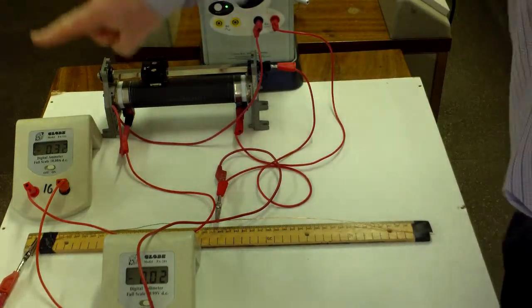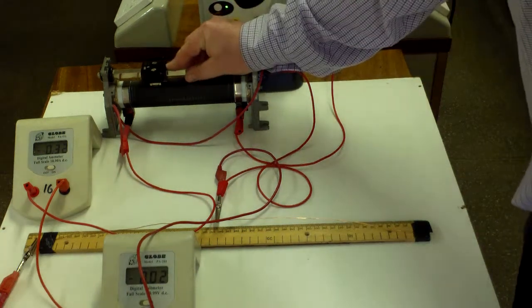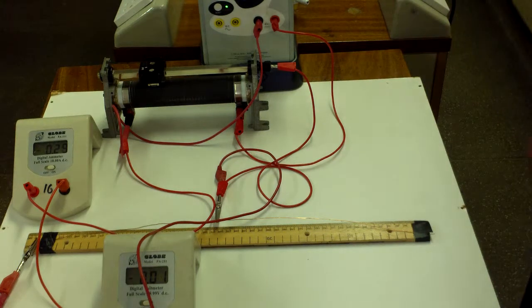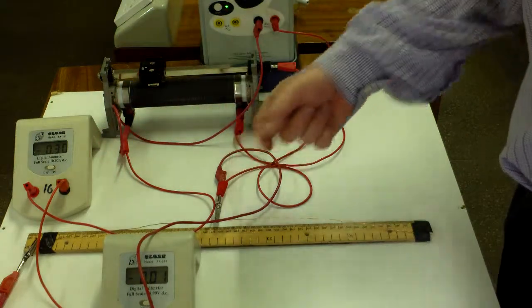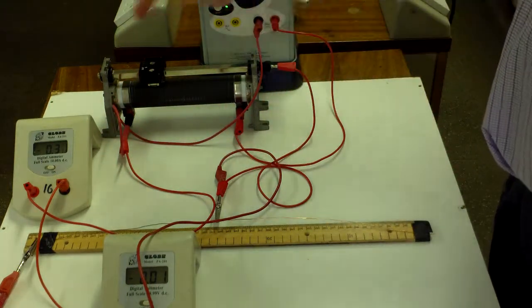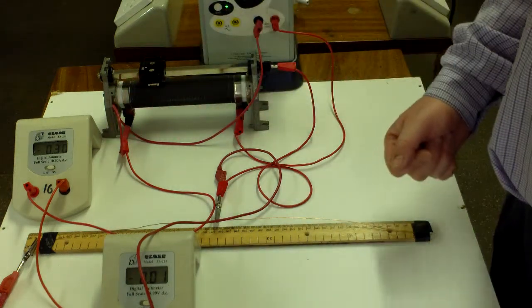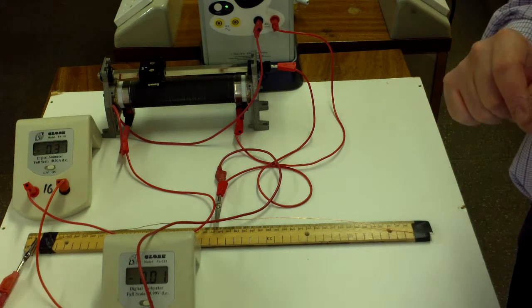But the important thing is I control the size of the current, so I can maintain the current at, for example, 0.3, well roughly 0.3 amps. And I would use that for each of my experiments. So I change the length of the wire each time, and then each time make sure that the current flowing through the wire is 0.3 amps, so that I know each time I'm using the same temperature as well.